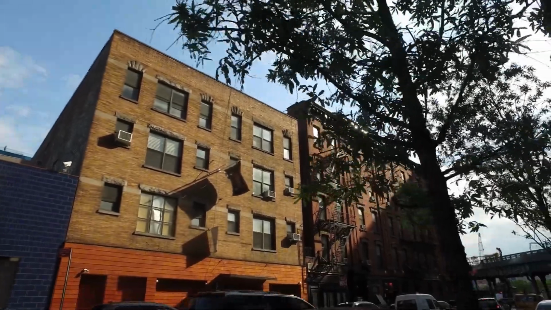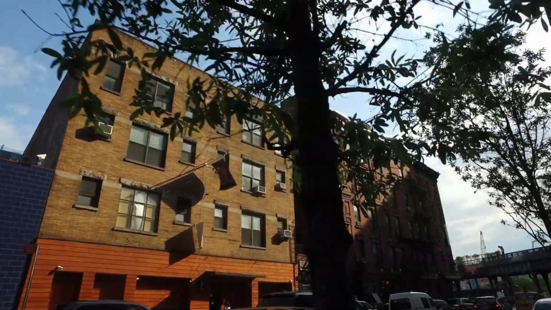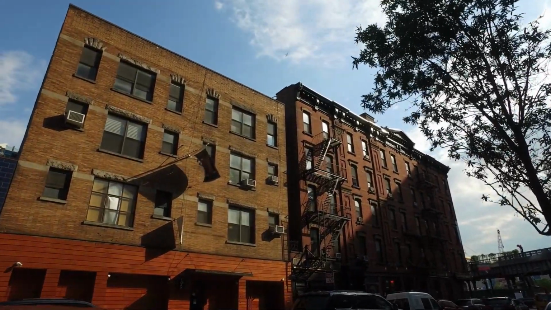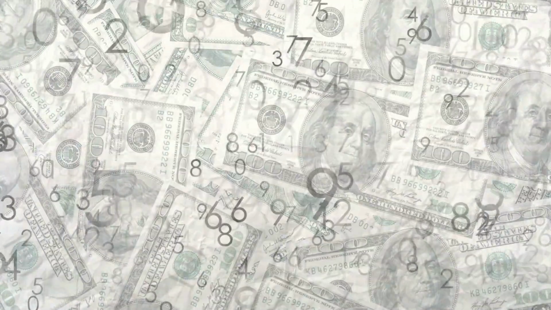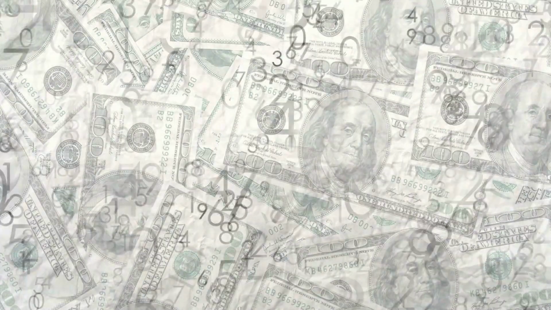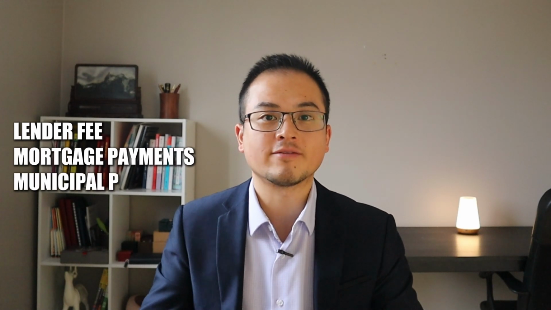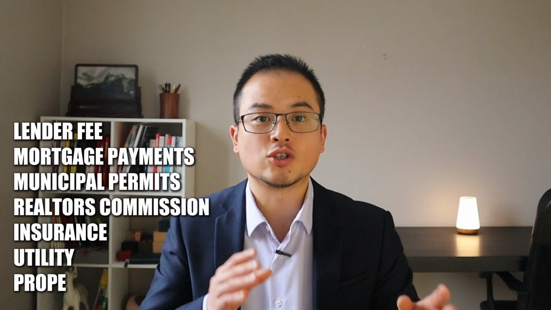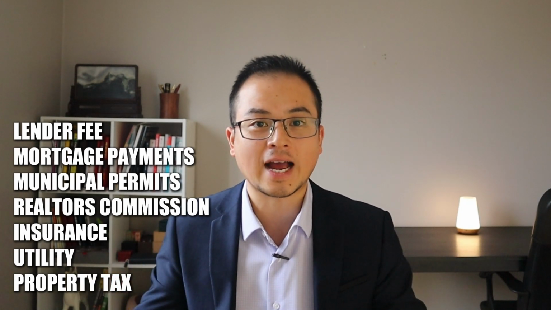Similarly, if you're creating a purpose-built rental apartment building, you need to create a pro forma to estimate the net operating income of the building and use the income approach to estimate the end value. Costs such as lender fees, mortgage payments, municipality permits and fees, realtor's commission for pre-selling your products, insurance payments, utilities, property tax. If you can come up with a very detailed cost breakdown, it will help you analyze your profitability with more accuracy.